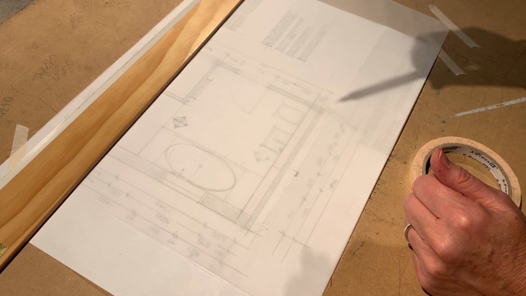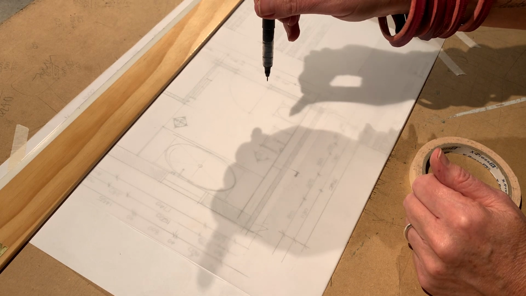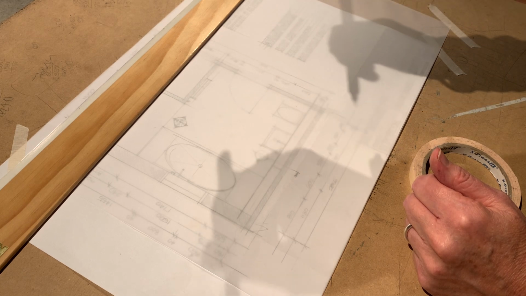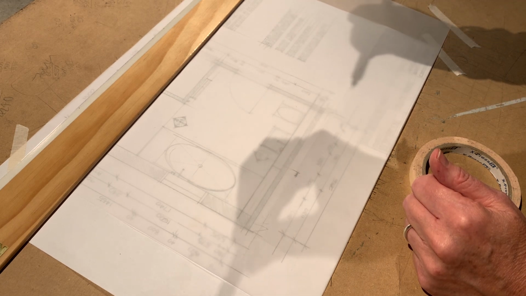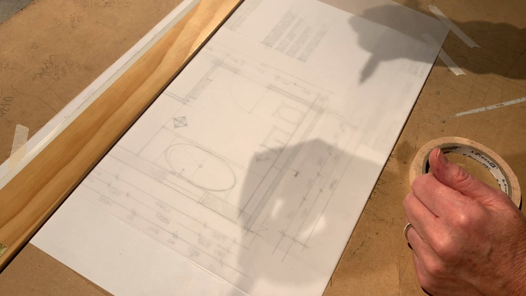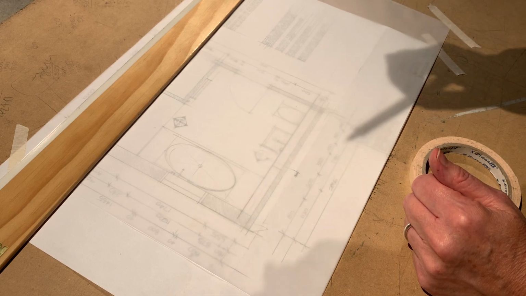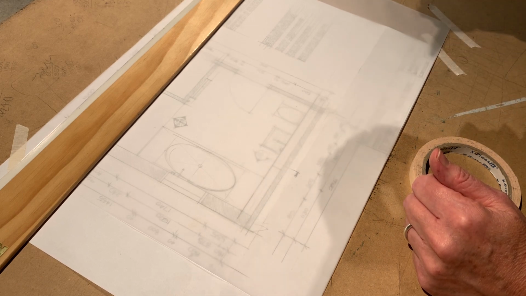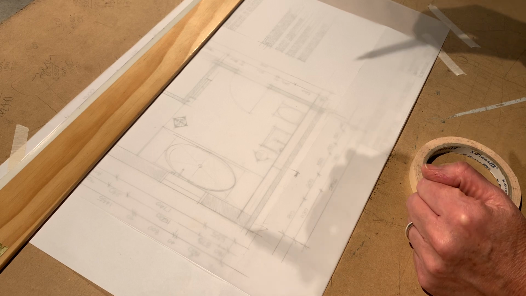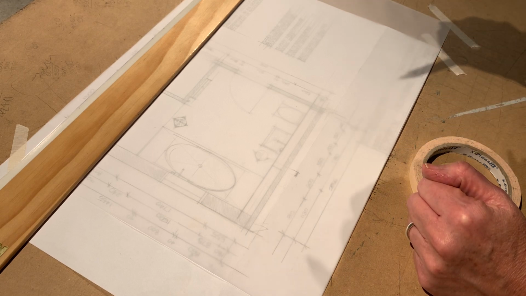they can be damaged quite easily. If you press down hard, it will bend, and then suddenly what is a fine point becomes a very thick, blunt point. So be conscious, especially if you're a heavy-handed drawer, that you're not pressing too hard.